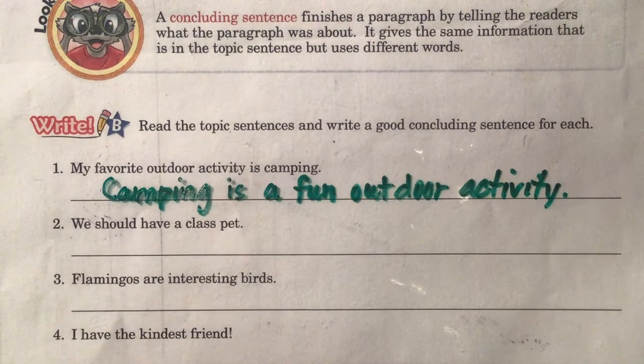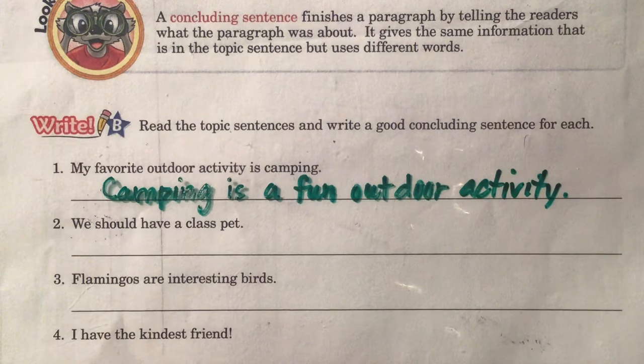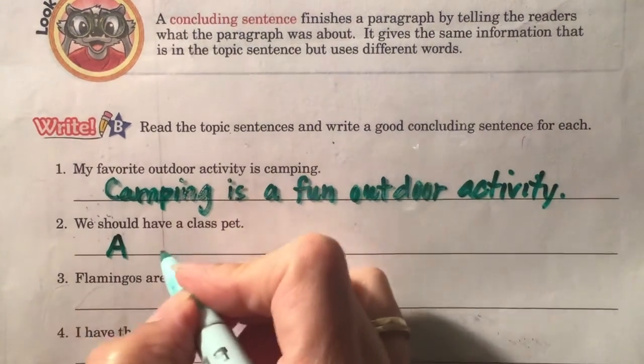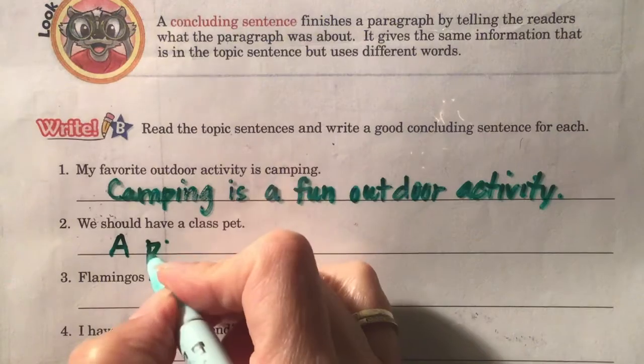For number 2, we should have a class pet. So you can imagine the details that would follow. You'd be listing out why we should have a class pet, and maybe what that class pet should be. So let's switch this up again and start it with a pet.